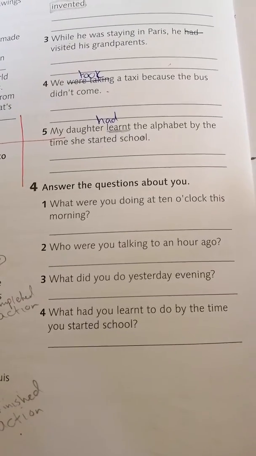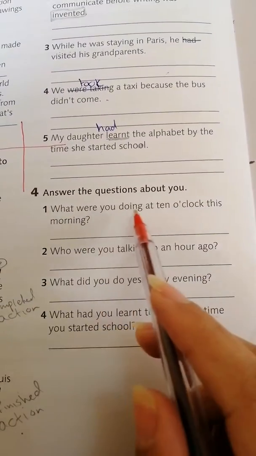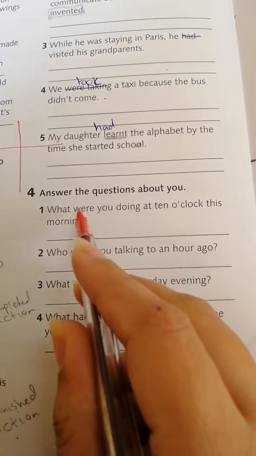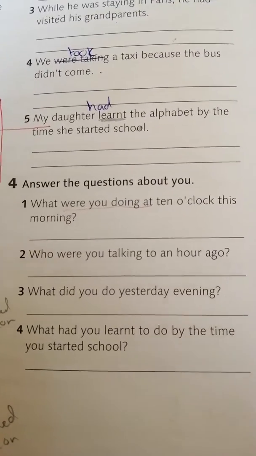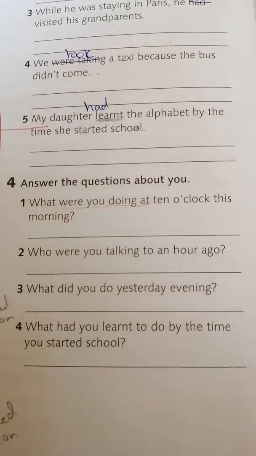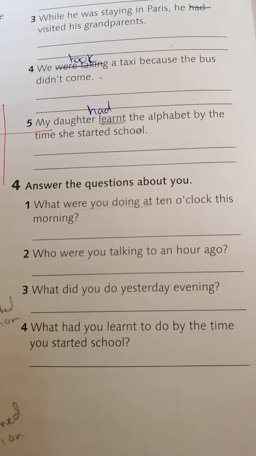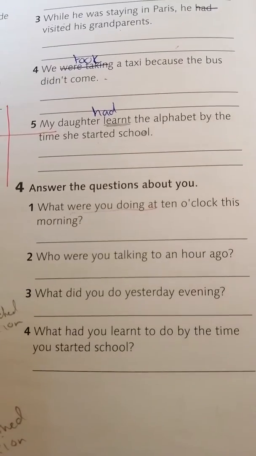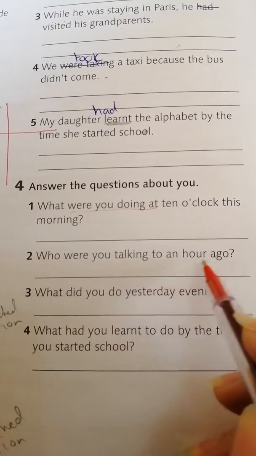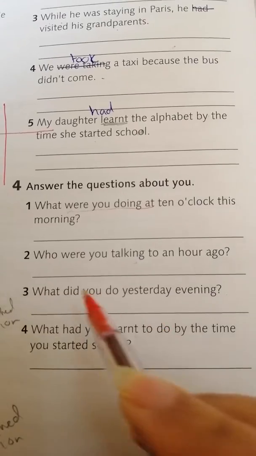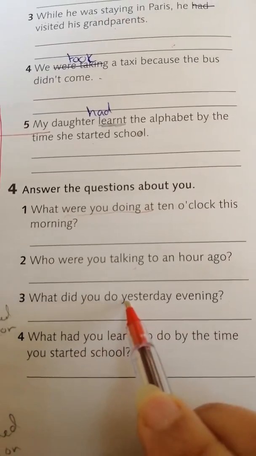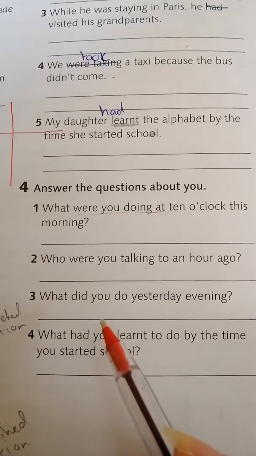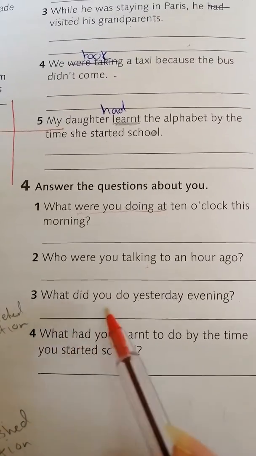Exercise 4 is your homework for today. Answer the questions about you. What were you doing at 10 o'clock this morning? Of course the question here, we use the past continuous and to use the past continuous. Meaning I was studying my homework, or I was doing my homework. Who were you talking to an hour ago? Also past continuous. What did you do yesterday evening? Here they ask with simple past. You need to use simple past. For example, I wrote my assignment.